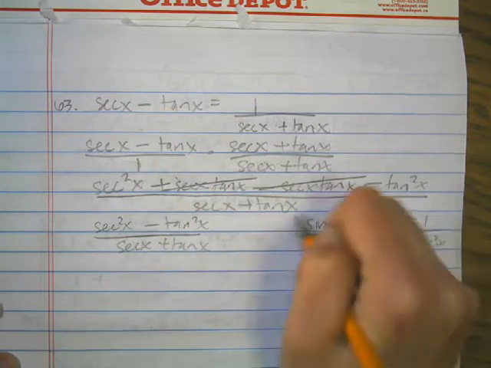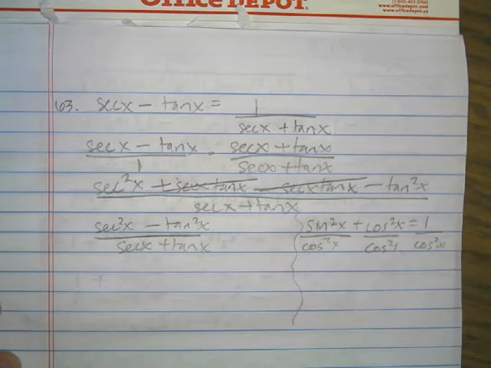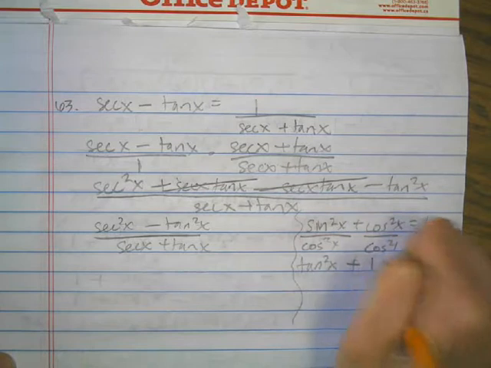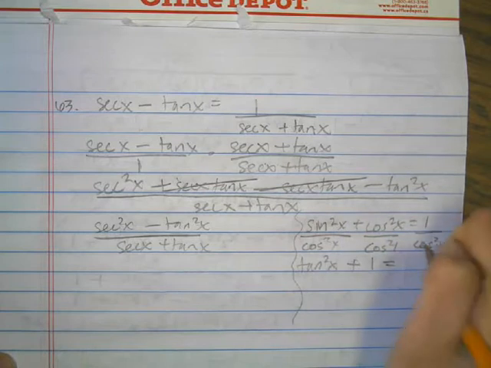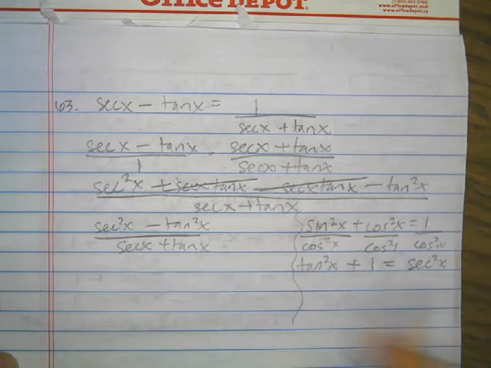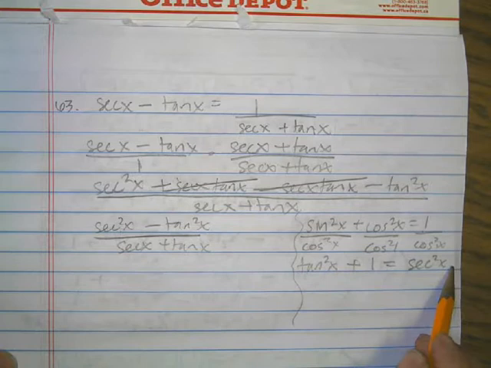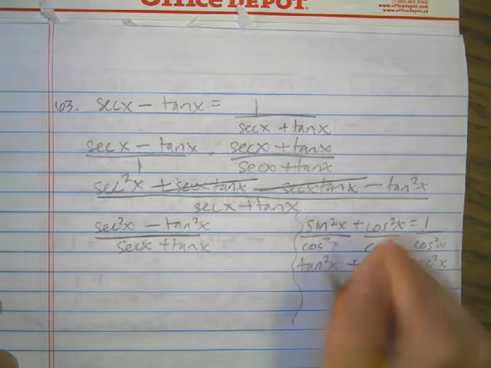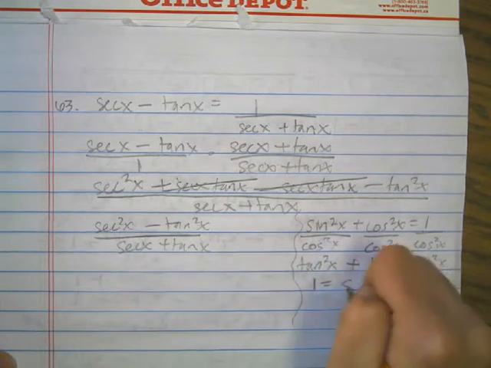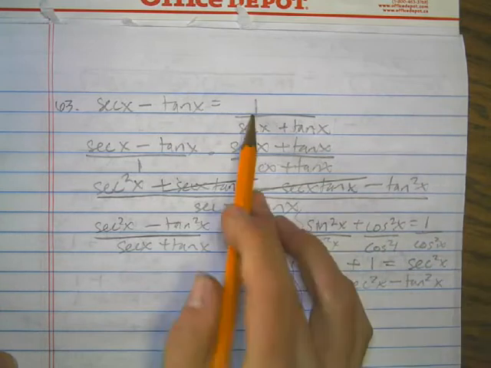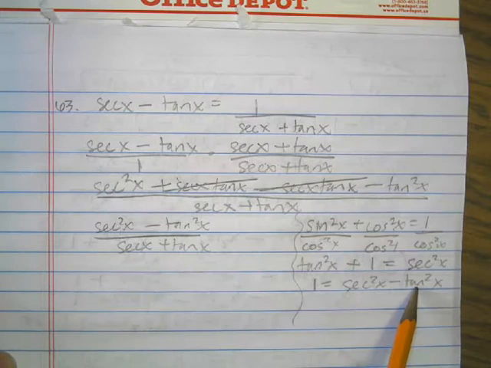So this is just kind of off to the side. Sine over cosine is tangent. So tangent squared x plus 1 equals 1 over cosine is secant squared x. So this is the identity I'm working with, and I'm looking there and it might work. So what I'm going to do is, if I subtract tangent squared x, I would get secant squared x minus tangent squared x, and that will give me 1. So that's where this 1 on the top comes from, because secant squared x minus tangent squared x is 1.